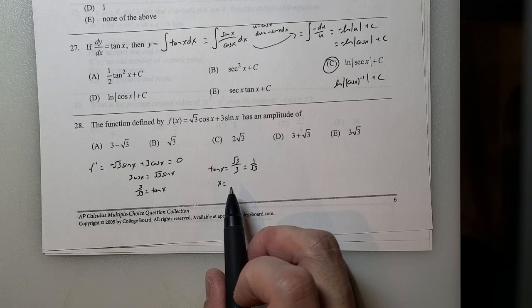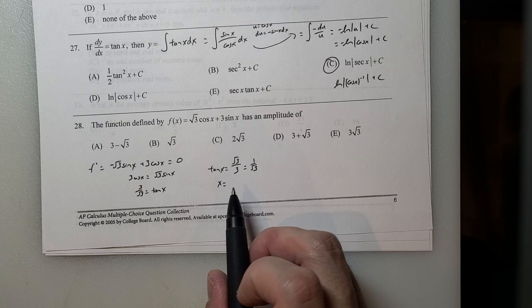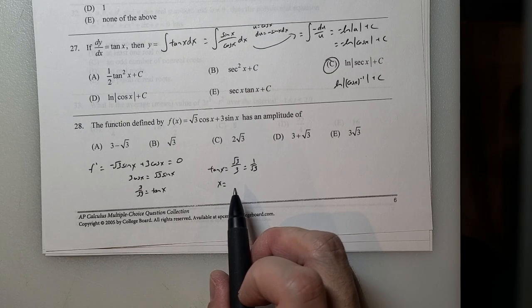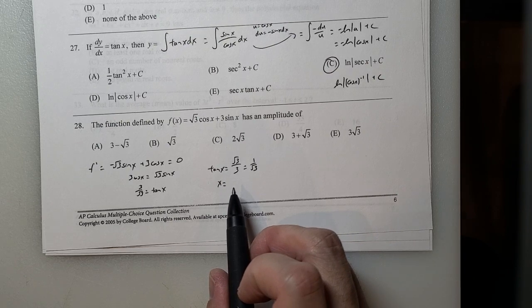sine is root 3 over 2, right? Sine is root 3 over 2. Cosine is half. So root 3 over 2 divided by half. Yes. Is that right? Sine of pi over 3 is root 3 over 2.